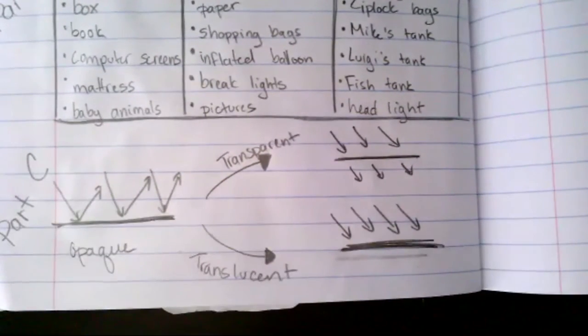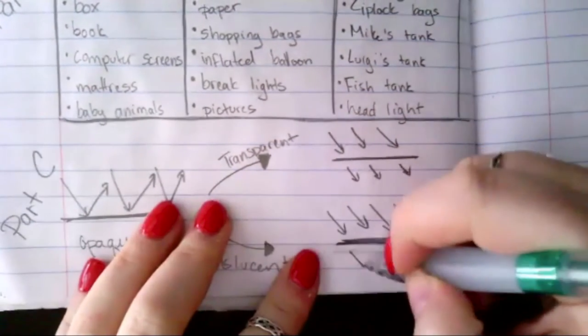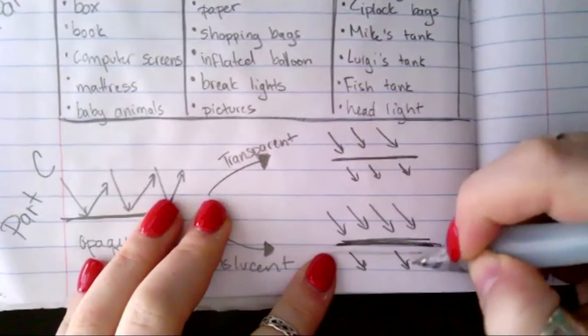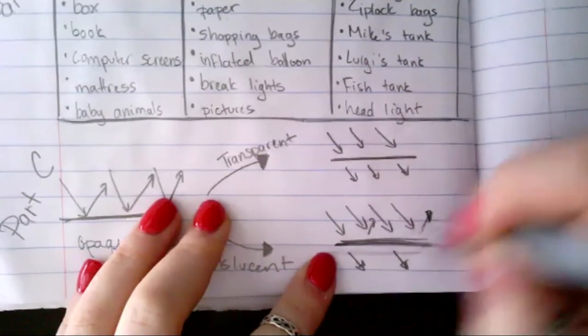What about translucent? This is those beautiful stained glass windows that we see on old churches and buildings and things. Emily? Only half of the light will go through. Half to some, yeah, depending on what's going on here. So let's go with Emily's half. Only half of it's going to go through. The other half is going to bounce away or be absorbed.